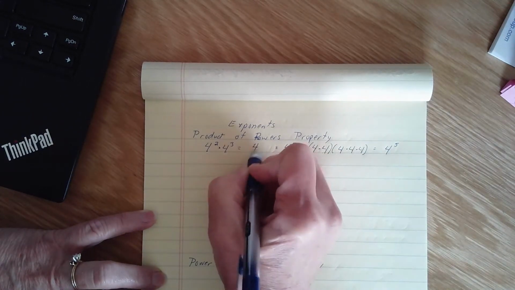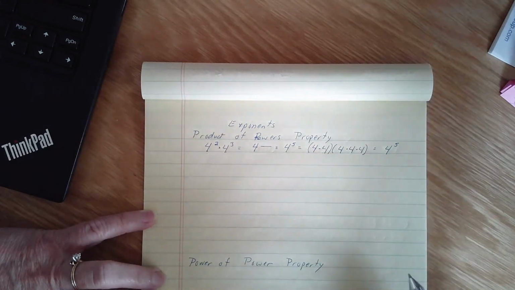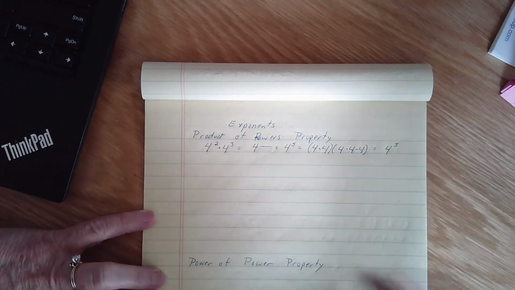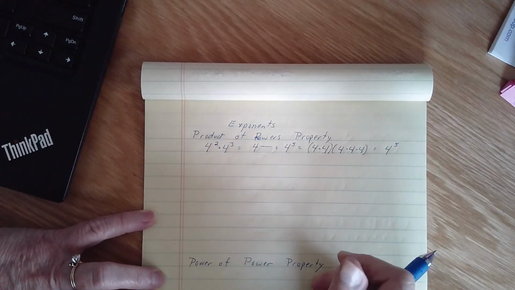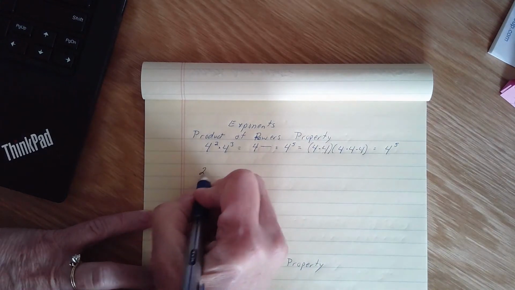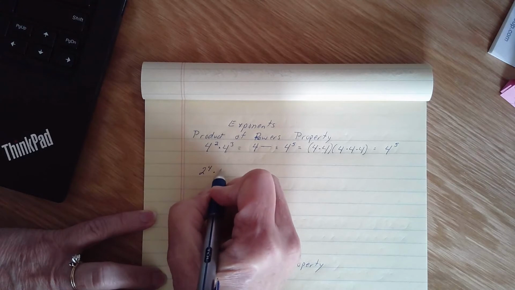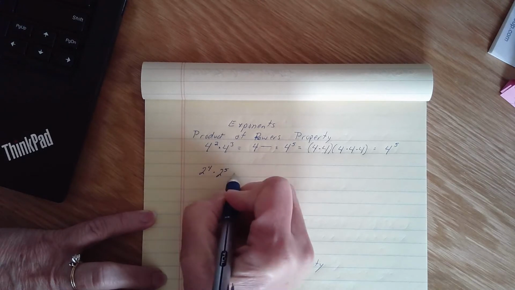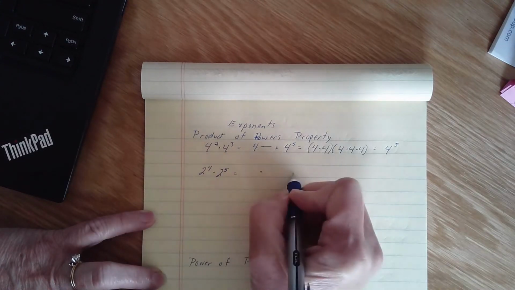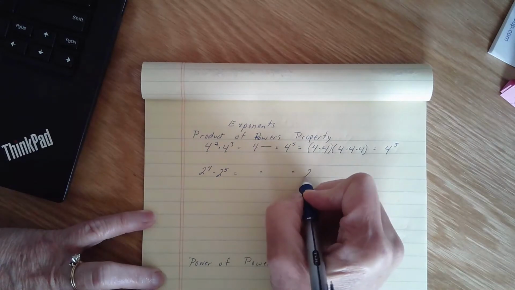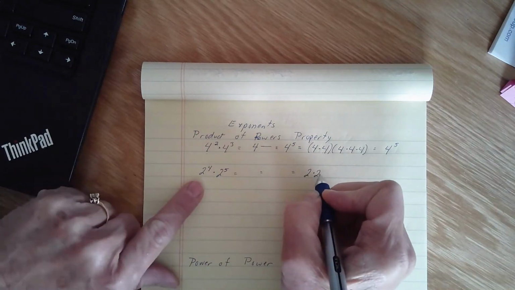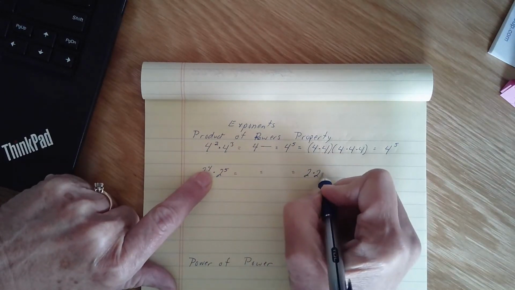Now, I think that there is something I can do. I'm going to be looking for a general rule. So that's my first example. Second one, let's look at 2 to the 4th times 2 to the 5th. And again, I'm going to expand it down here. My base is 2. I'm going to multiply it 4 times.